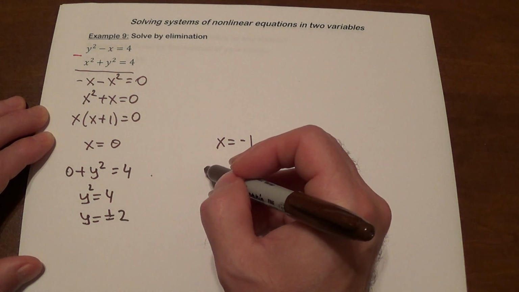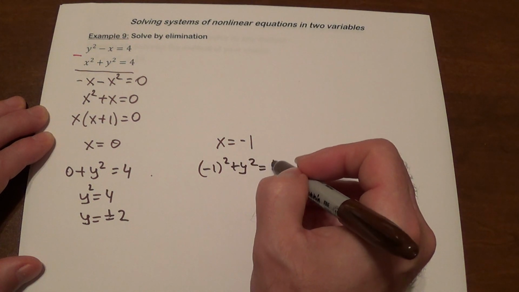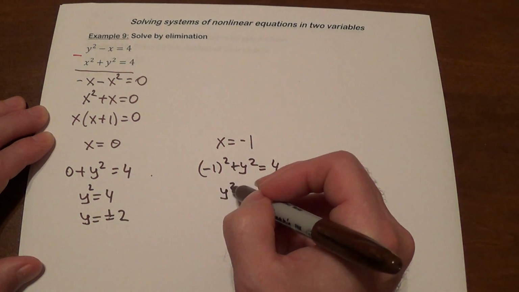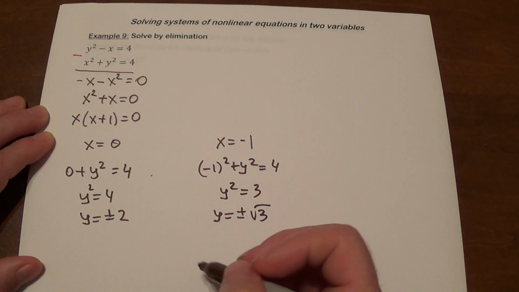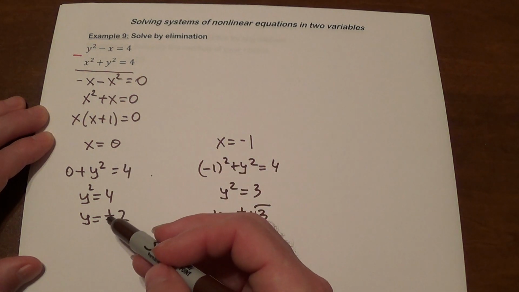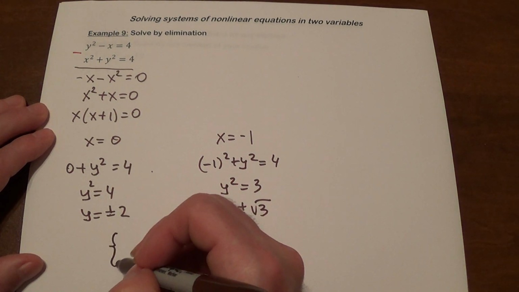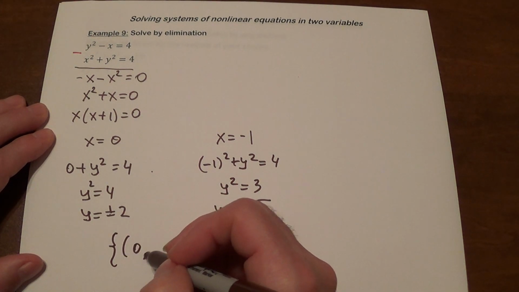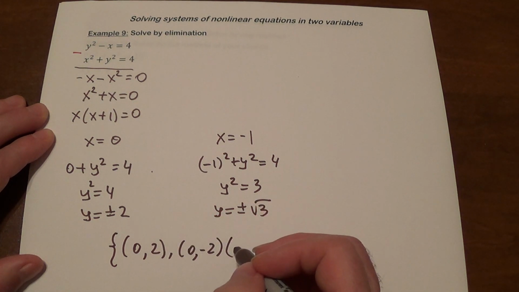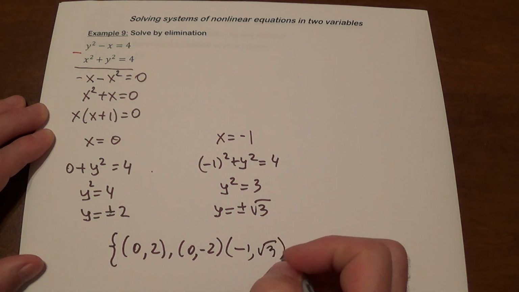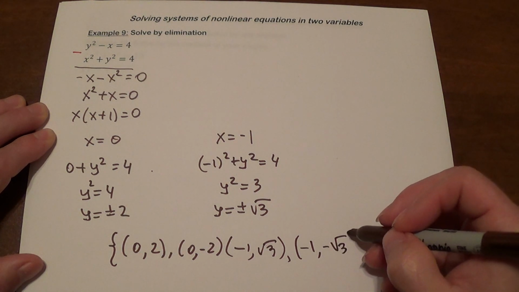X equals negative 1, so negative 1 squared plus y squared equals 4, that's 1, so you get y squared equals 3, and y equals plus or minus square root of 3. So 0 goes with plus or minus 2, and negative 1 goes with plus or minus square root of 3. And now we have a total of 4 points: (0, 2), (0, -2), (-1, square root of 3), and finally (-1, negative square root of 3).